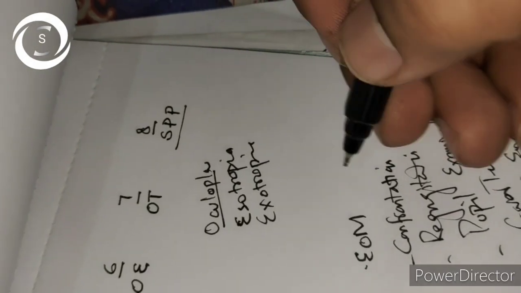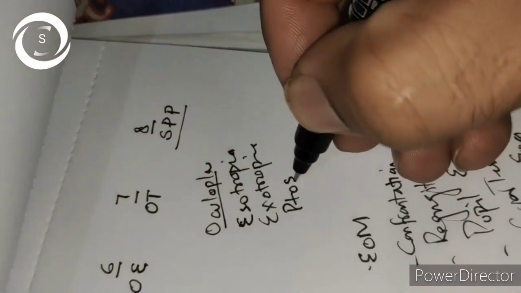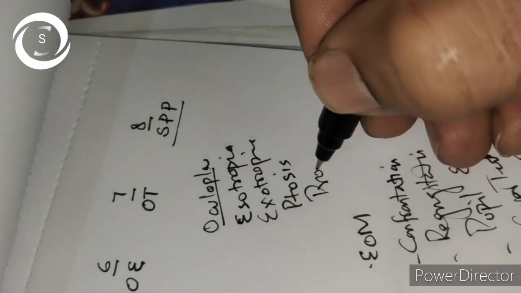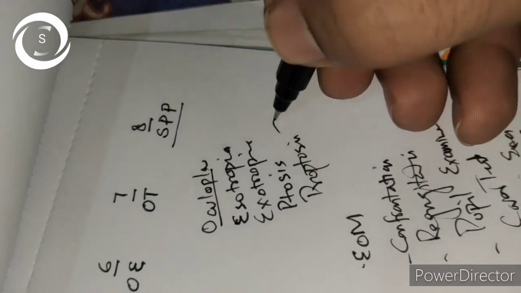Then you can be shown ptosis, proptosis, especially thyroid eye disease.